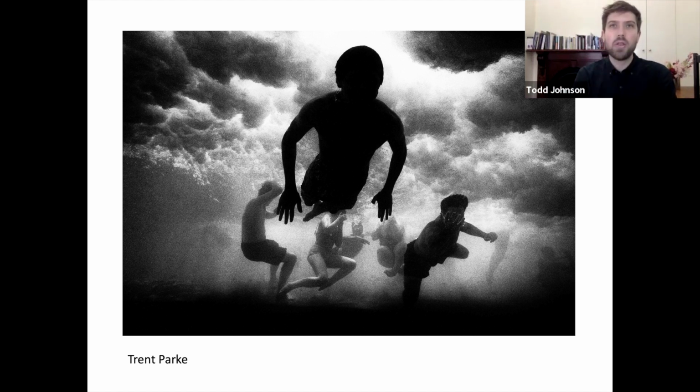And this, especially, when we have this figure in the very center of the frame in silhouette and contrasted really well against the light grays and whites of the water. So I would say this photograph has a very strong figure to ground relationship.